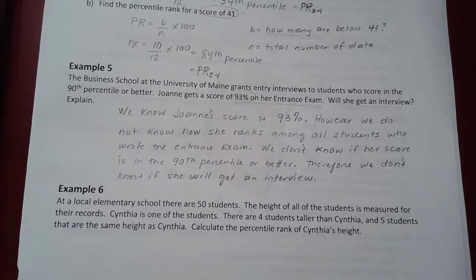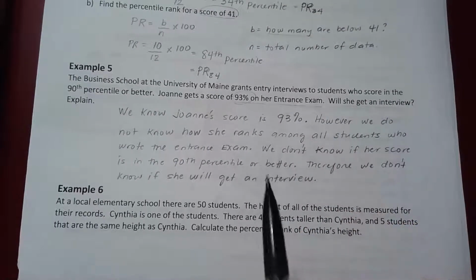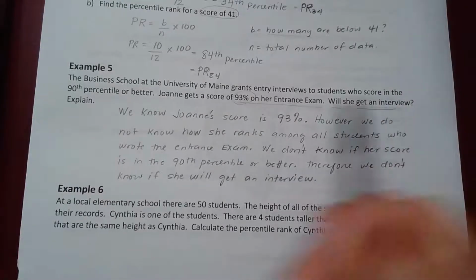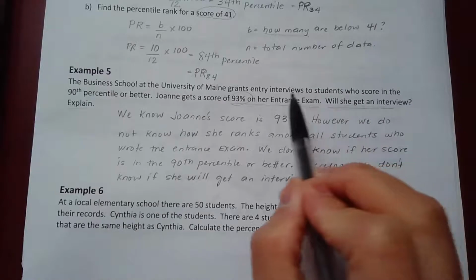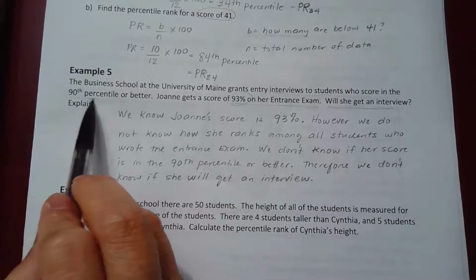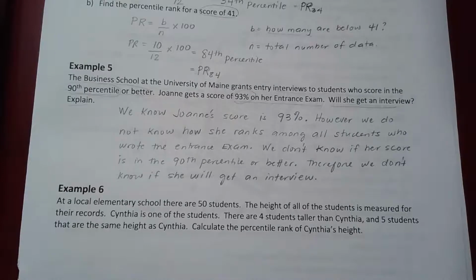So this is a different one because in this case, we know her score, but we don't know how she ranks. We don't know if she's in the 90th percentile or better. So in that particular case, will she get an interview? We don't know if she's going to get an interview because we don't know her ranking. Okay, because the question says they will only interview those people who score 90th percentile or better. Okay, not 90 percent on the exam.